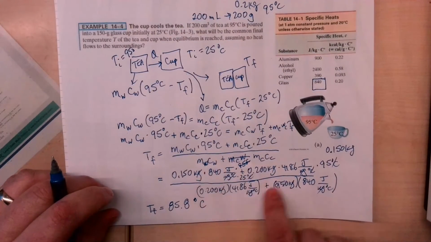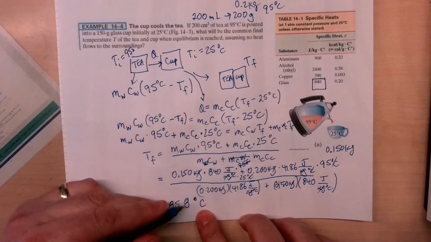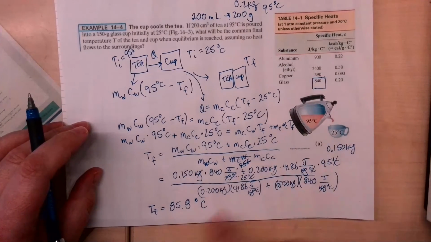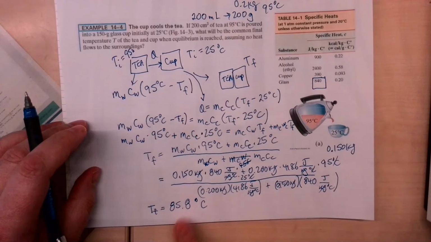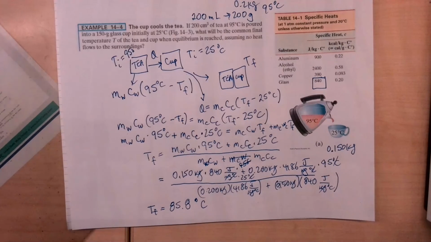Kind of got a little mixed up here, but I'm hoping that it's clear. So it's 85 degrees. So we started about 95. A little bit of heat went in to heat the cup, so they're both at 85 degrees at the end. Hope that's clear.